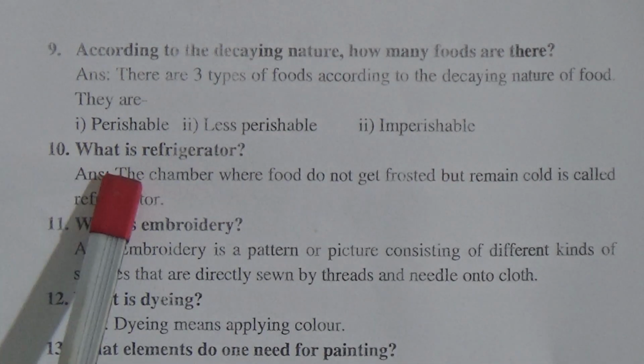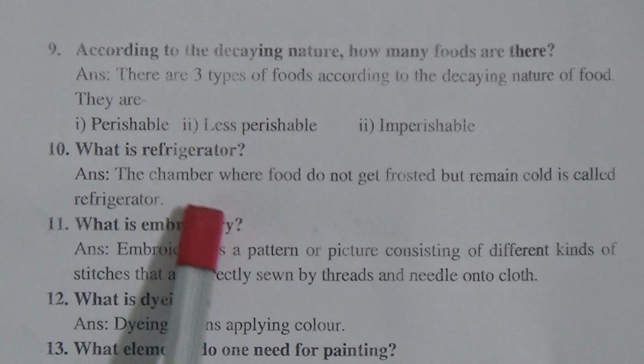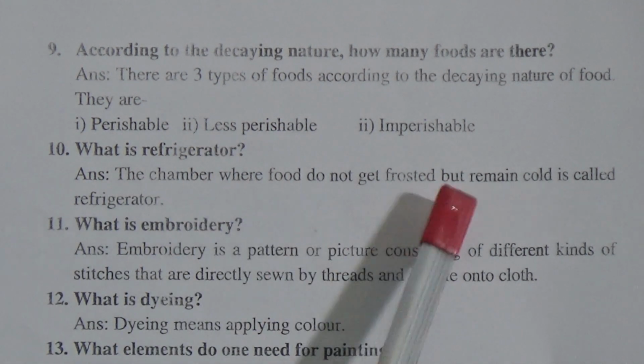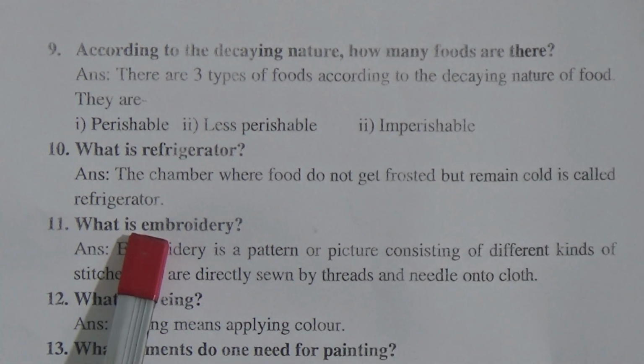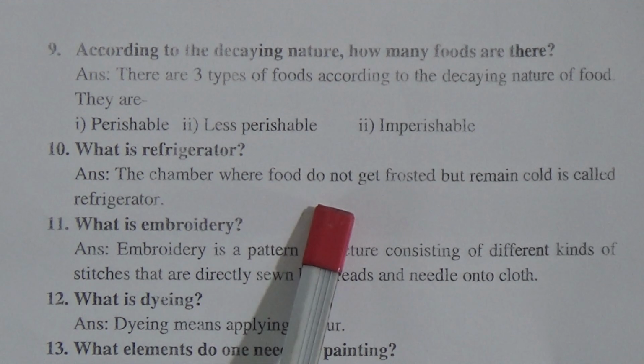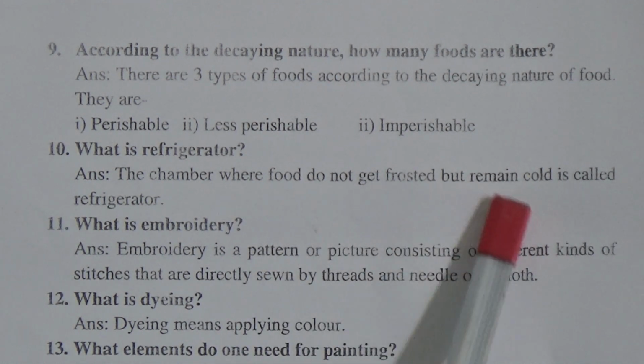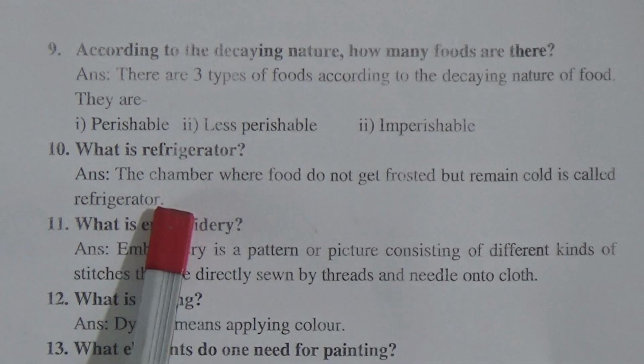Number 10, what is refrigerator? The chamber where food do not get frosted but remain cold is called refrigerator.